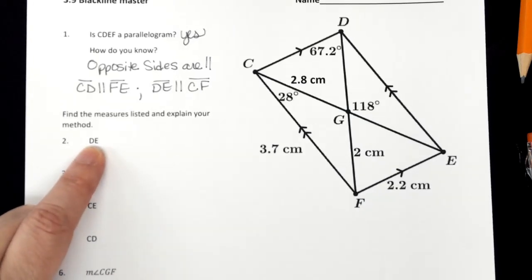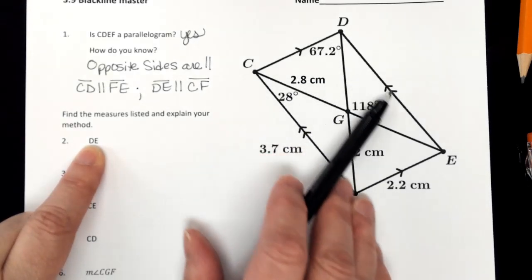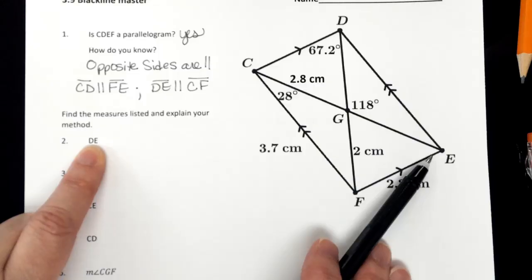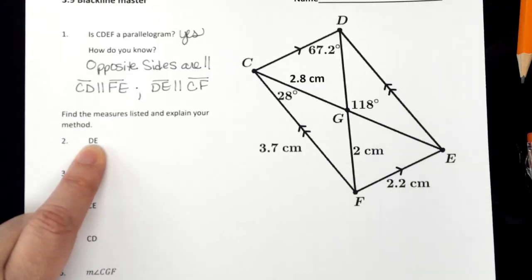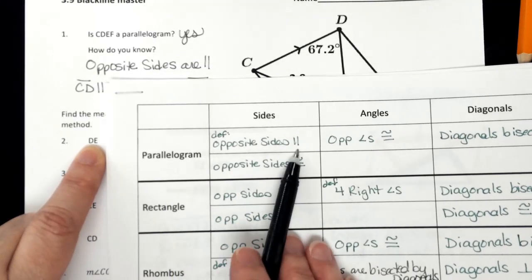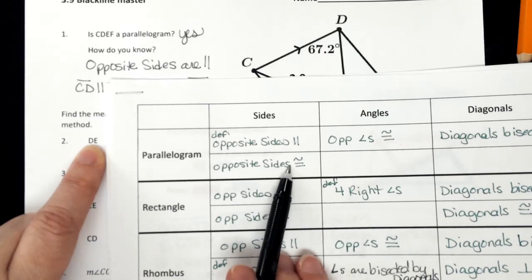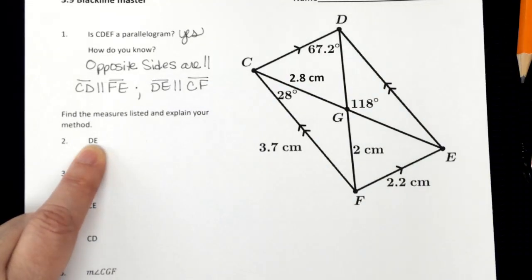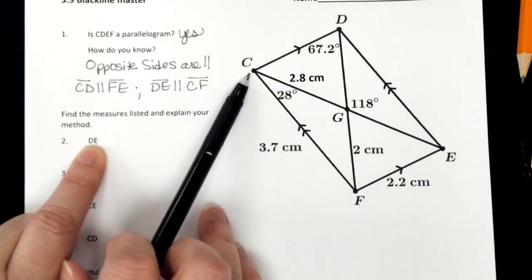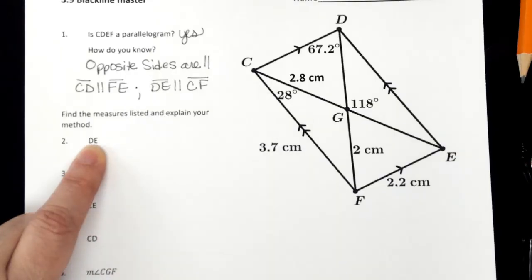Segment DE, the length from D to E, is a side of my parallelogram, and opposite sides are parallel, but opposite sides are also congruent. So when I look at this, DE and CF are going to be the same measure.